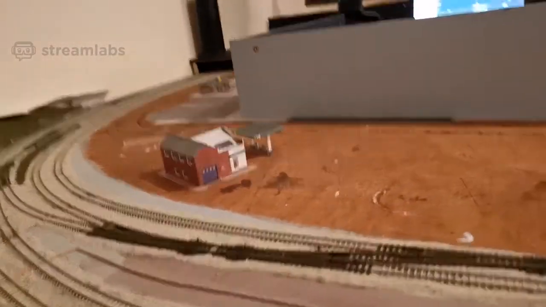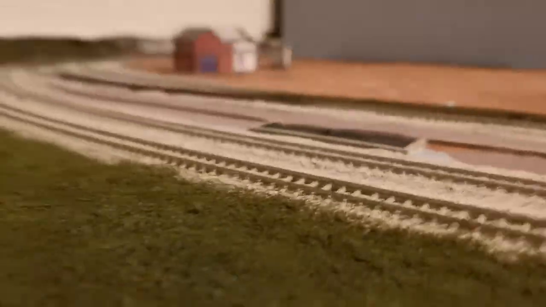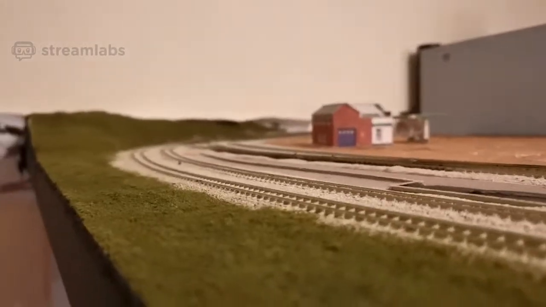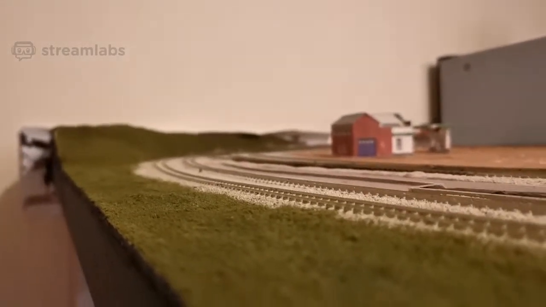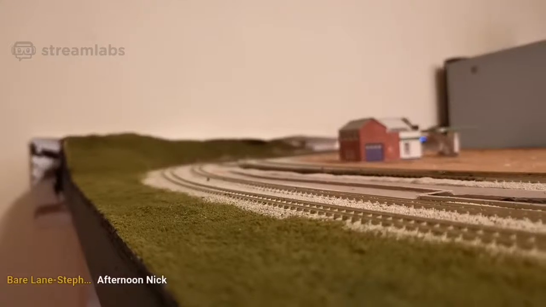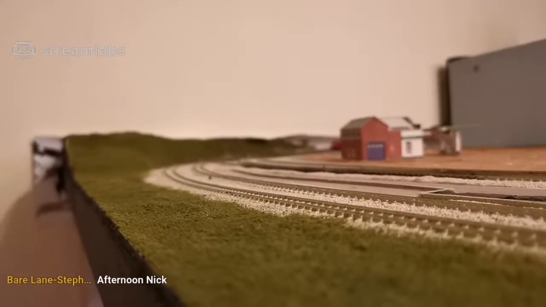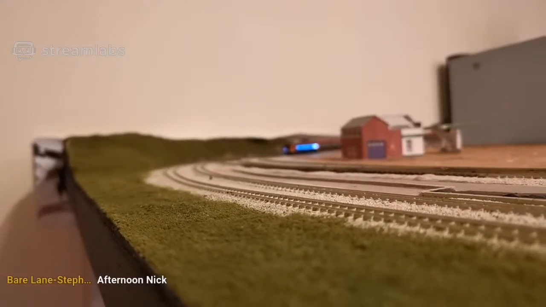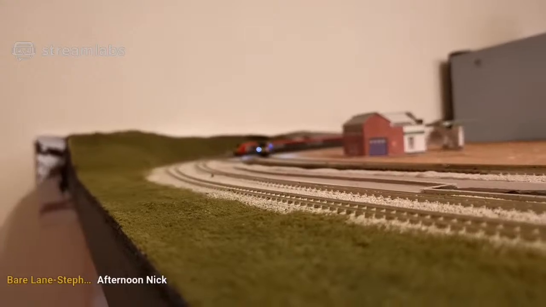Here we go, the Voyager on its way round, this is the Super Voyager even. We'll get down low, so we'll be like spotting. Stephen Price, thank you very much for joining. Good afternoon to you too.